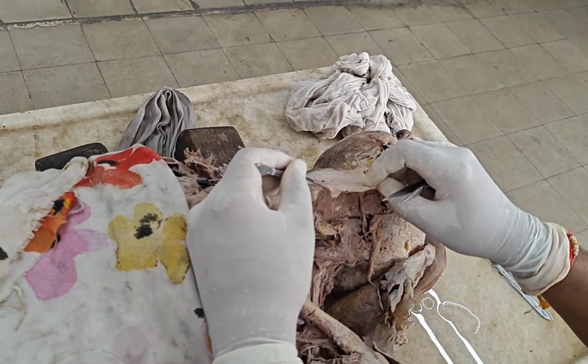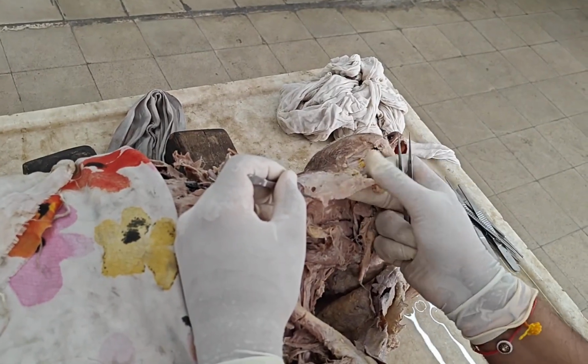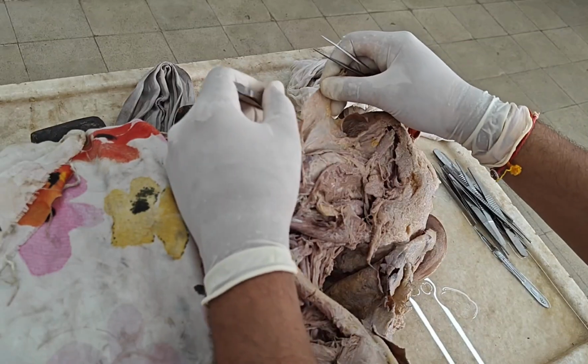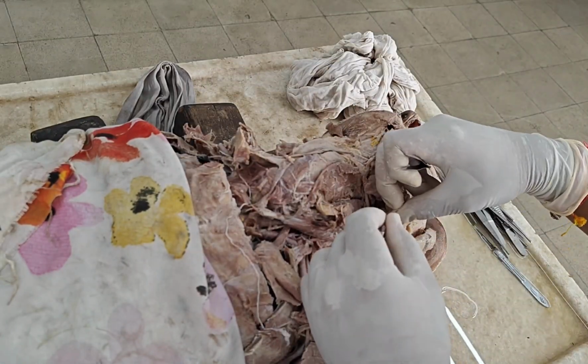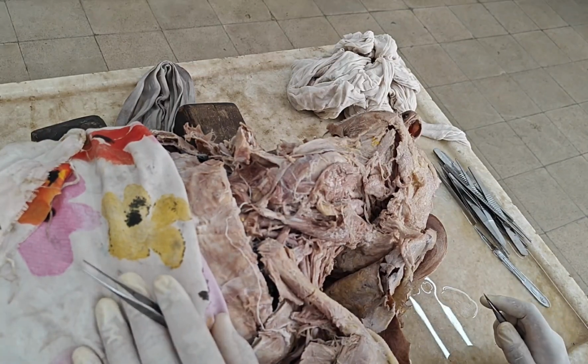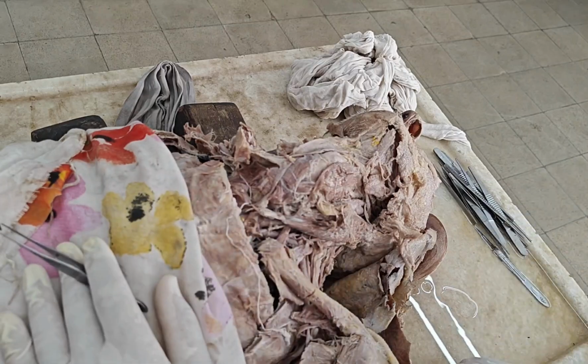reflected the superficial fascia. Here you can see portions of the platysma muscle, and there is an investing layer of deep cervical fascia. Most of the things, the superficial fascia and the investing layer of deep cervical fascia, we have removed here. And today we will discuss the thyroid gland.